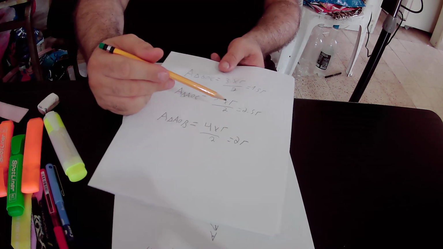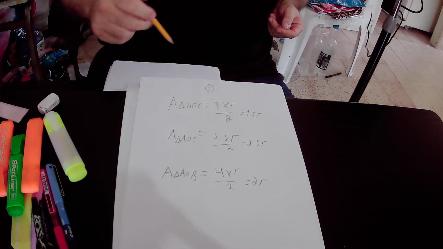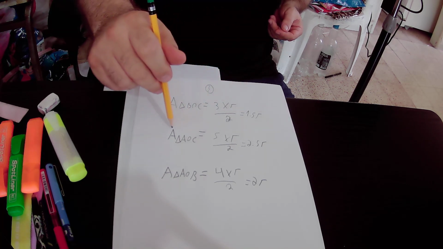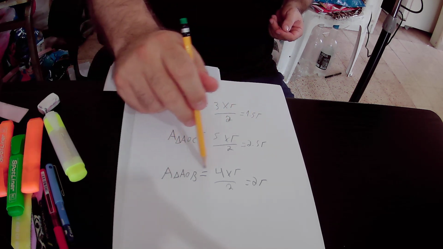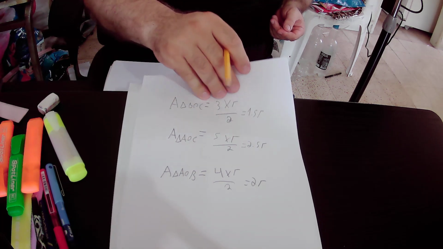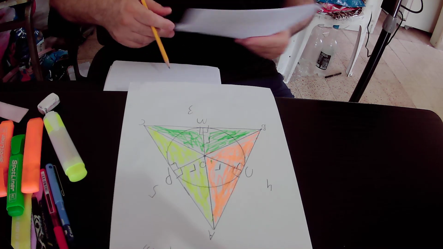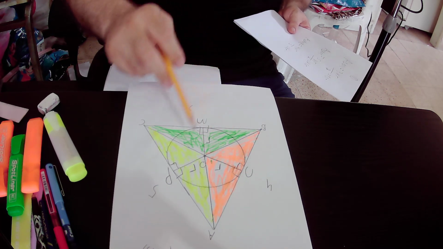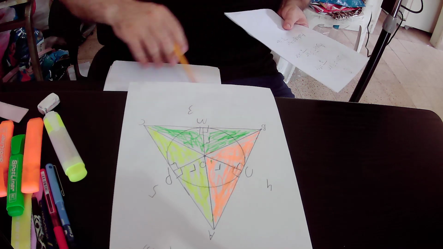Okay, so we can summarize and say that the area of the green triangle equals 1.5 times the radius. The area of the yellow triangle equals 2.5 times the radius, and the area of the orange triangle equals 2 times the radius of the circle. Okay, but we can say that the area of the big triangle ABC equals the sum of the areas of the yellow triangle plus the area of the green triangle plus the area of the orange triangle.